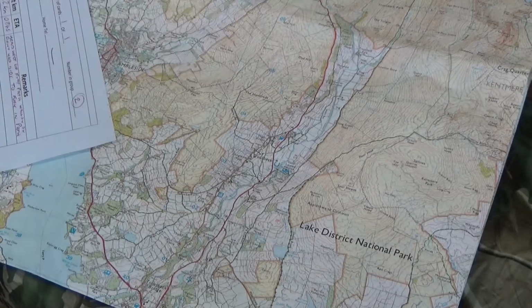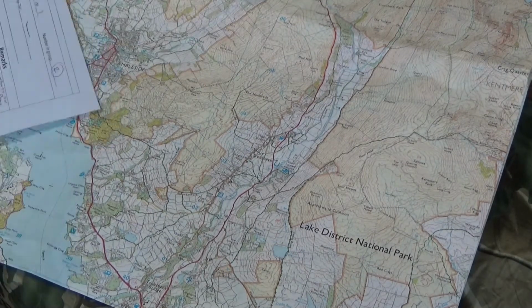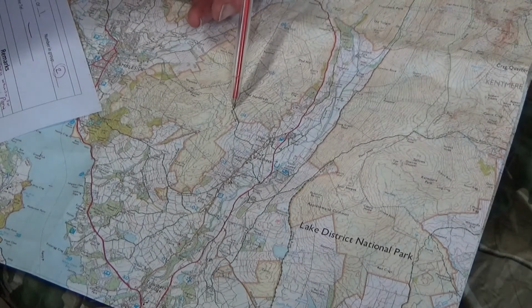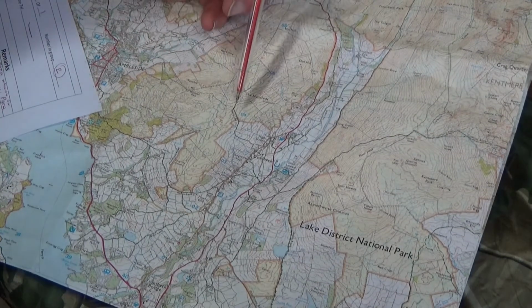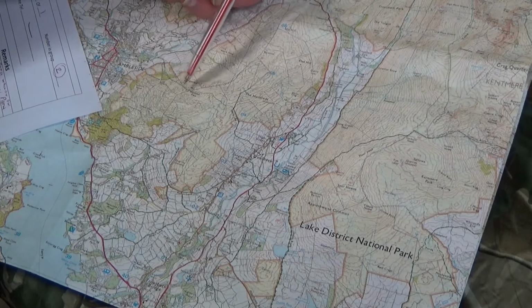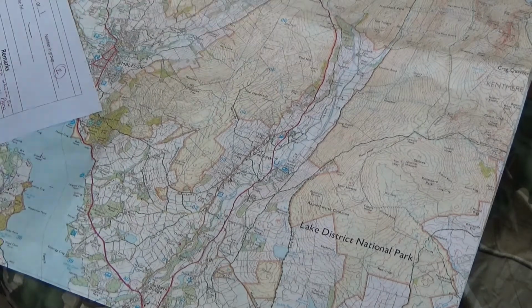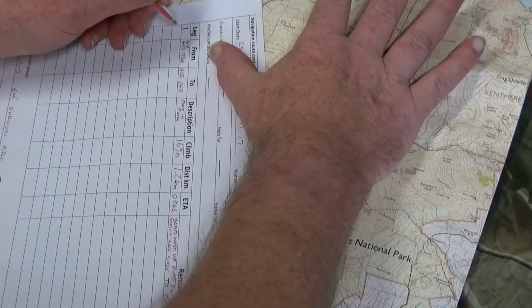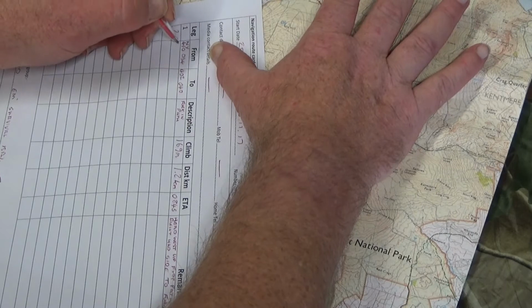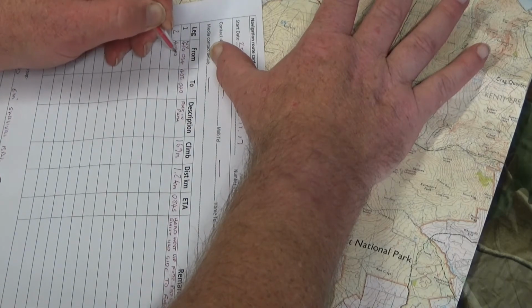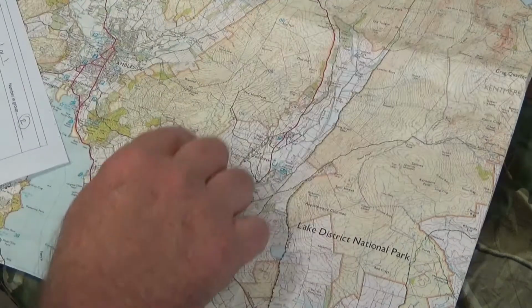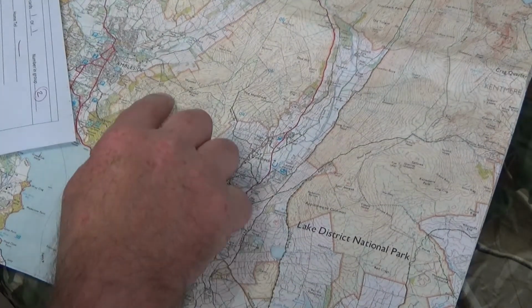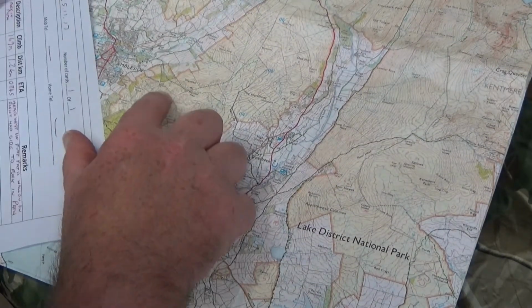Alright. Let's look at the second phase. We're now moving from that footpath. Have I got that grid? Yeah, I've got that grid. We're moving now. We're going to take the left hand fork and we're going to follow the footpath up to the summit of Wansfell Pike. Okay, so leg 2 from 402 040 up to 395 042.